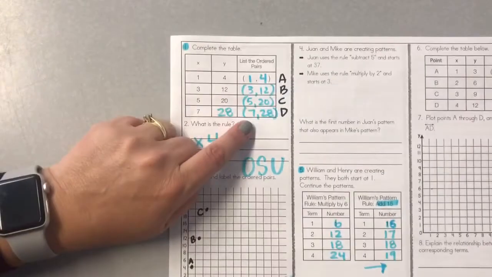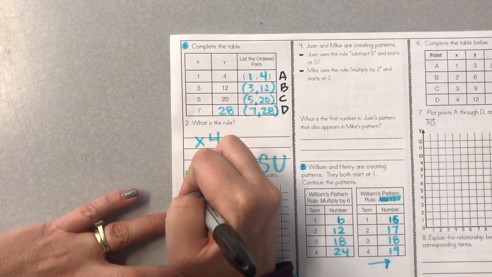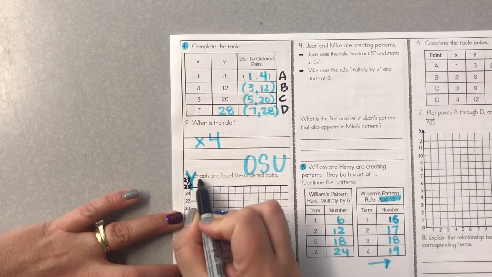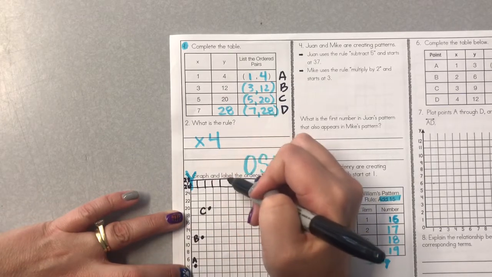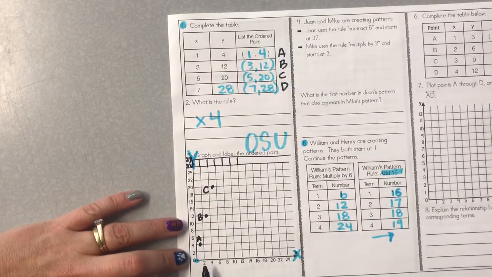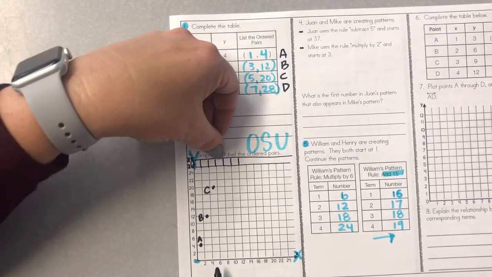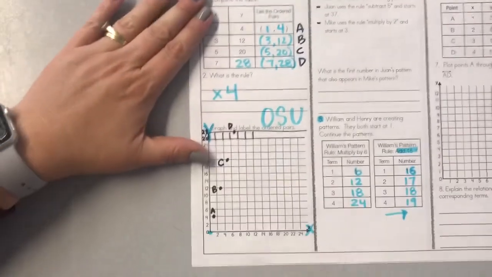And then the last one is 7, 28, and unfortunately this doesn't quite go up enough. So let's make this 26, 28. So we'll just kind of add on here a little bit. Sometimes that'll happen. It's okay. All right, so now we're going to go over to 7, which is between 6 and 8, and go up to 28. So 28 and 7, and we're going to plot this as point D.